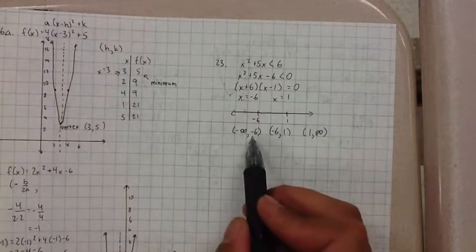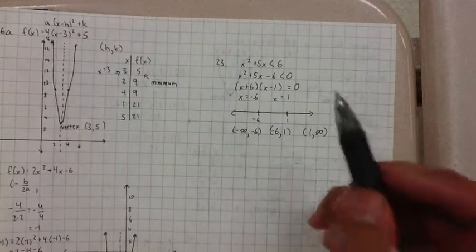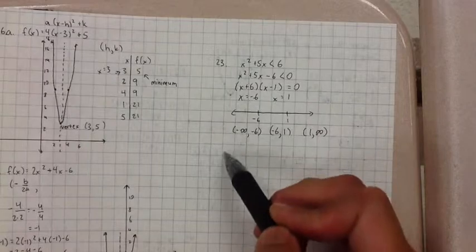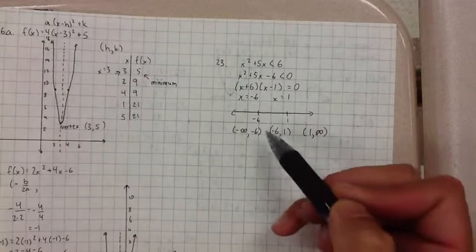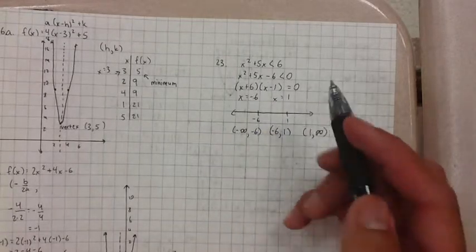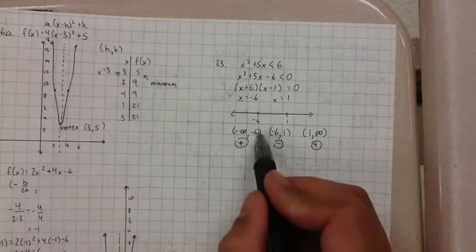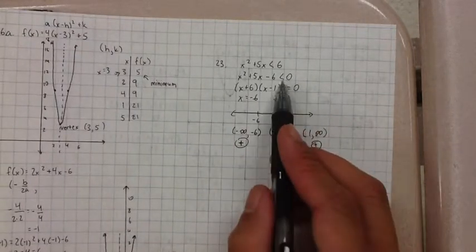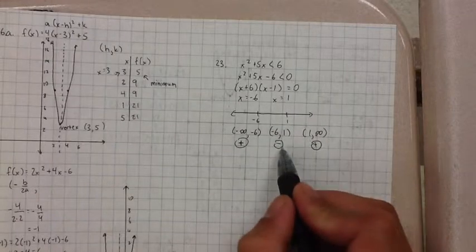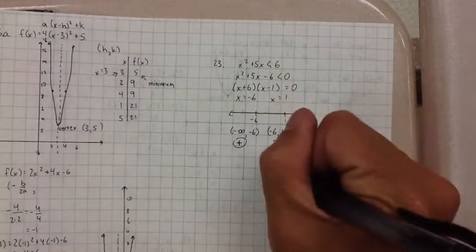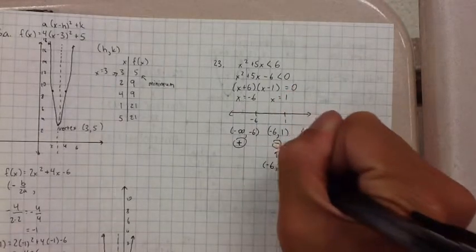So let's try a number. Negative 7, I could just plug in that negative 7 here. I could set it up the way that we did before with that chart, but it's actually pretty easy just to plug in these numbers. Again, the one I'm looking for is less than 0. Notice that I put parentheses around everything because it does not have an equal sign. So this is the only one I'm looking for because it's the only one that's less than 0. So my only answer is negative 6, 1.